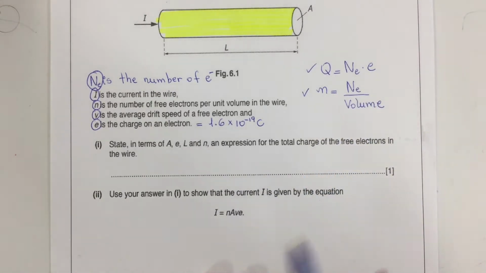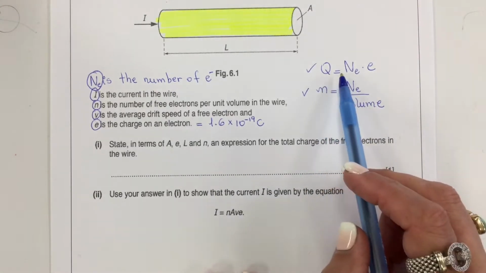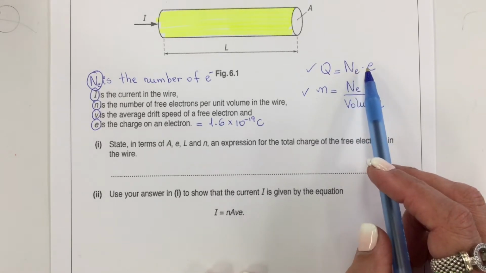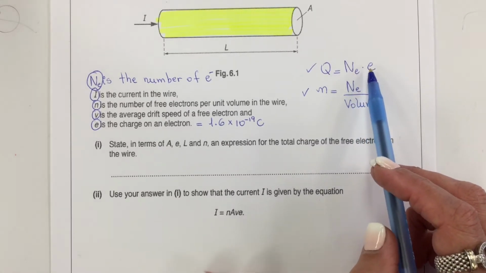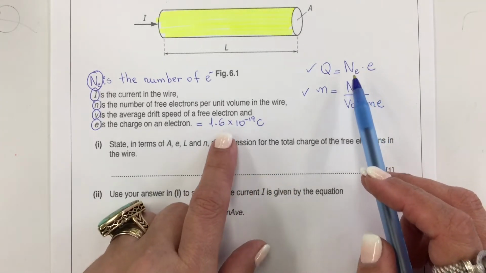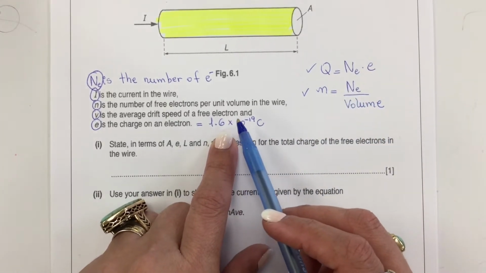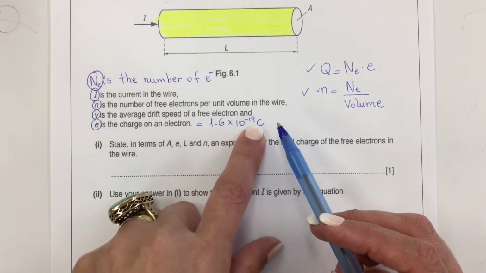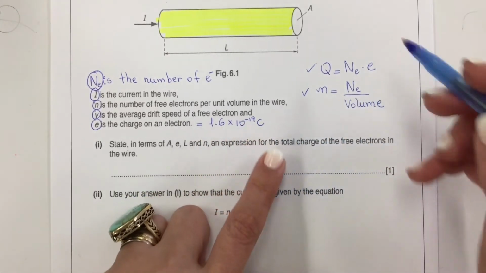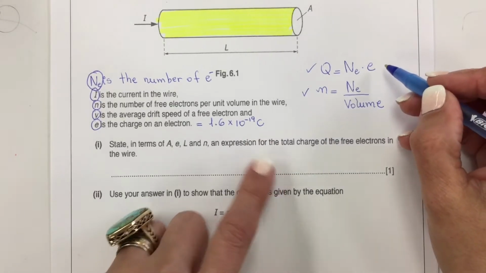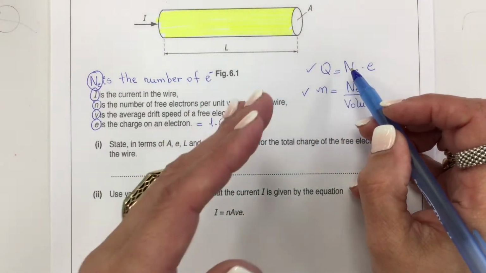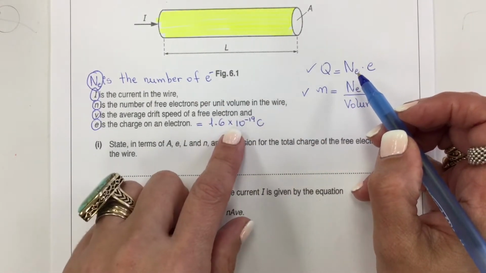One states that the charge is equal to the number of free electrons times the charge of one electron, which is 1.6 times 10 to the negative 19 coulombs. That's why the answer for charge is in coulombs, because you multiply the number of electrons by its charge.